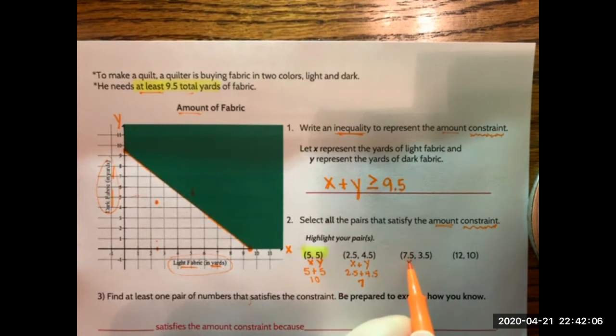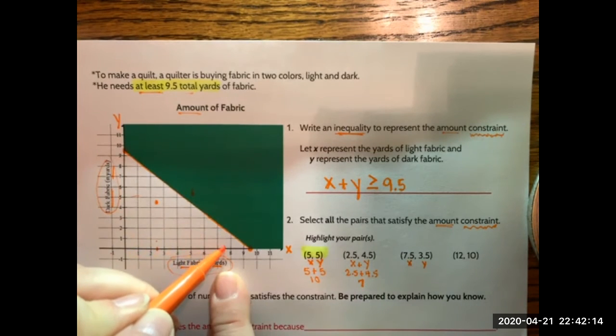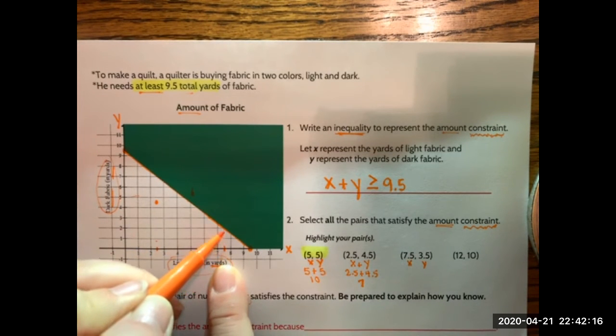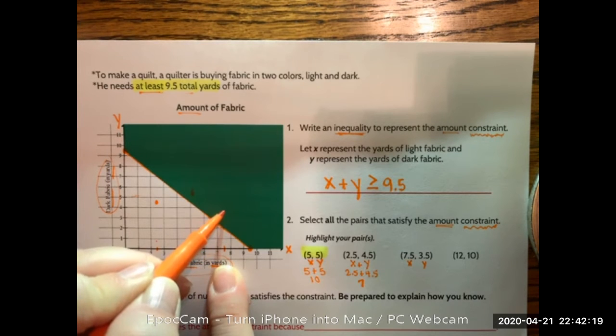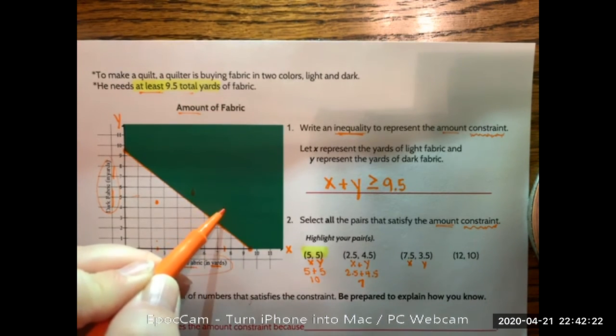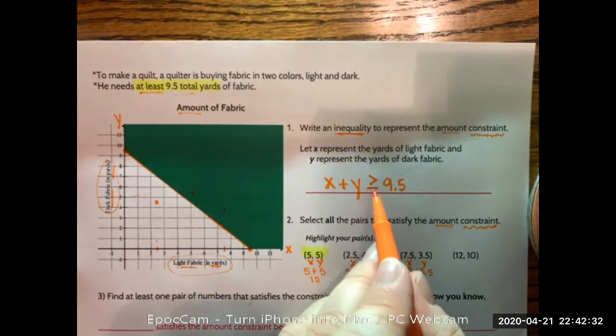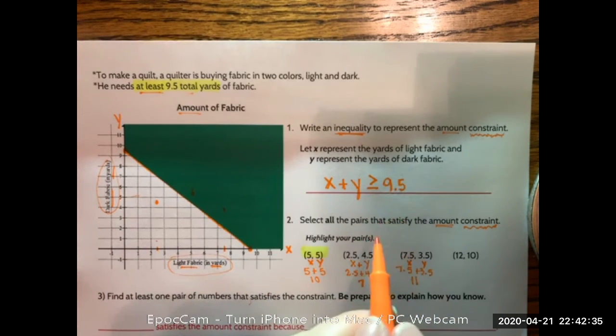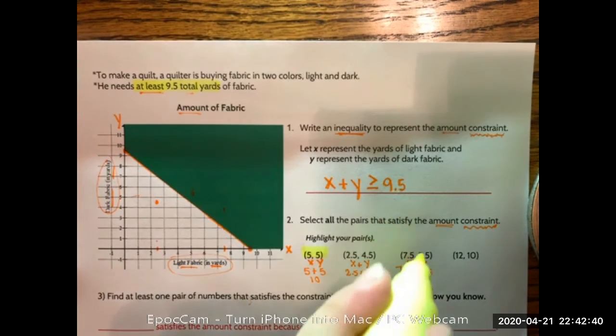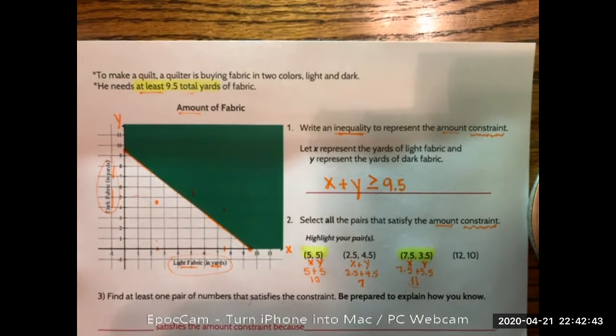What if we get 7.5 yards of light fabric and 3.5 yards of dark fabric? Here's our 7.5 of light, 1, 2, 3.5. We're well into the green portion. Looks like it's going to work. Let's check by addition. 7.5 plus 3.5 is 11. Is 11 going to be greater than or equal to 9.5? Sure, 11 is bigger than 9.5. So we're going to highlight that choice.